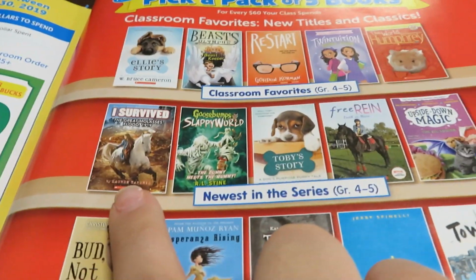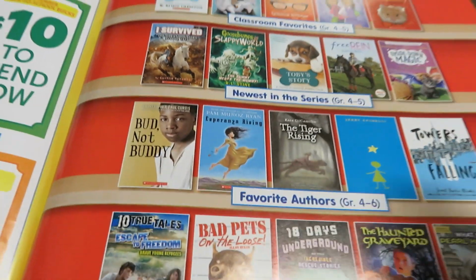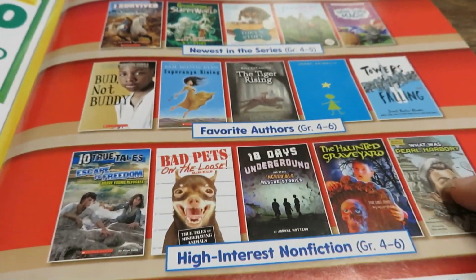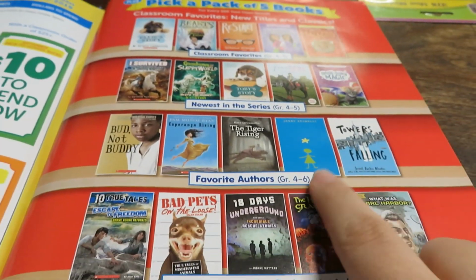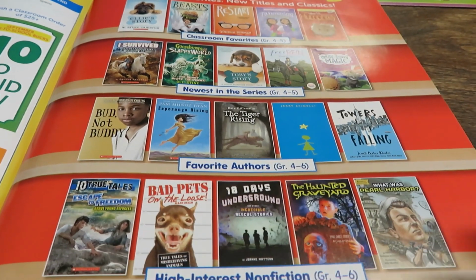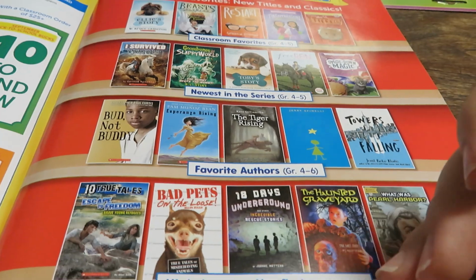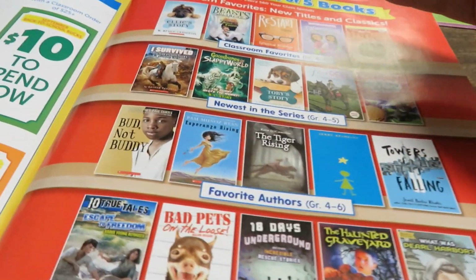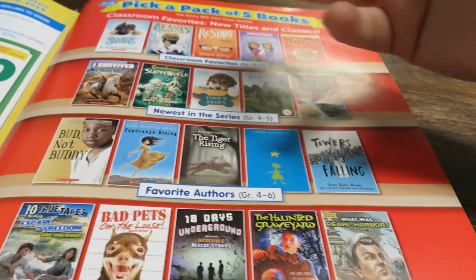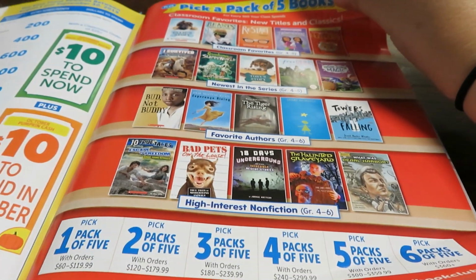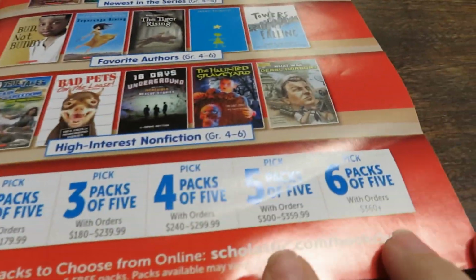Like the new I Survived, the Great Molasses Flood. What? That looks awesome. But you could literally build lit circles, like lit groups, just based on those. And they're good. Like Stargirl is good. Esperanza Rising. If you don't have the money to spend and you are needing something to implement into your classroom, dive in, do your research and really pick through. Here's all your packs.